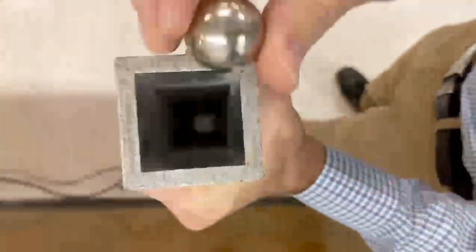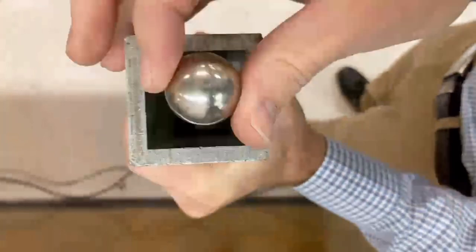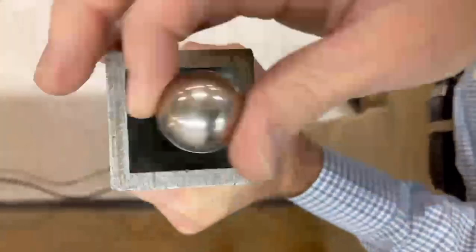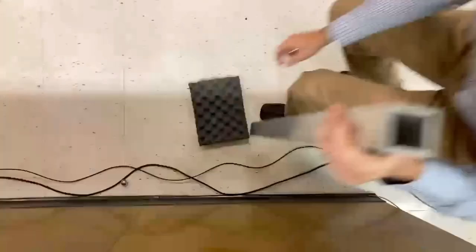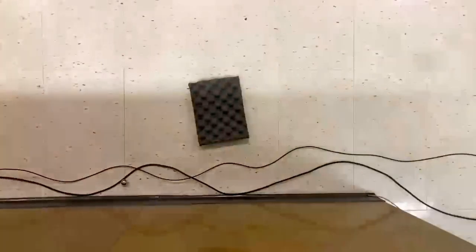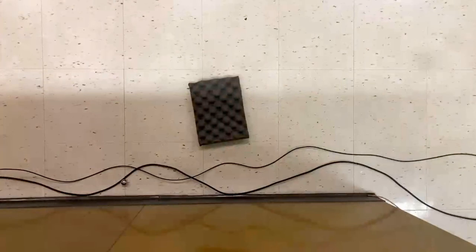And notice if you can watch it fall through, it doesn't stick to the wall. Okay, it falls freely, but just very, very slowly. And it's falling slowly because as it moves, the motion produces eddy currents, and those eddy currents dissipate energy as heat. And so it's taking energy away from the kinetic energy of the falling ball, so it's slowing it down.